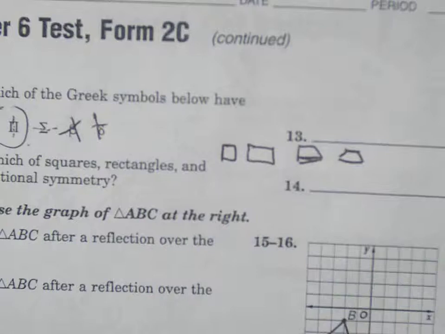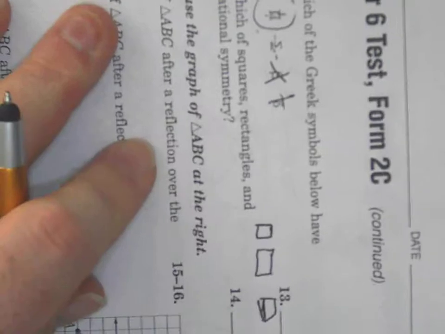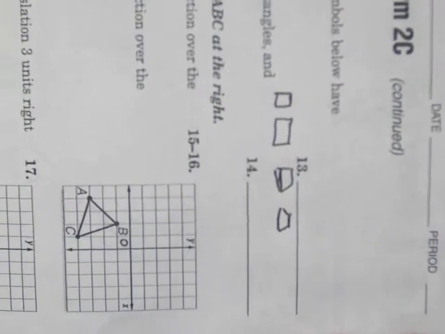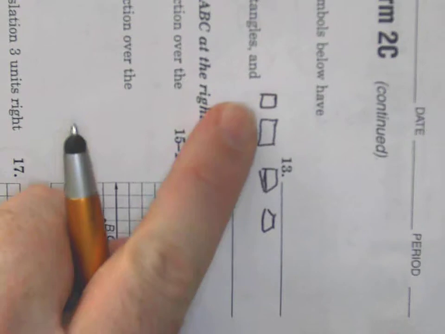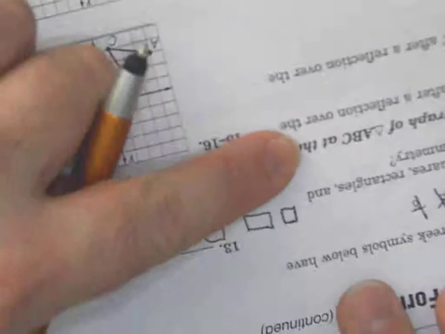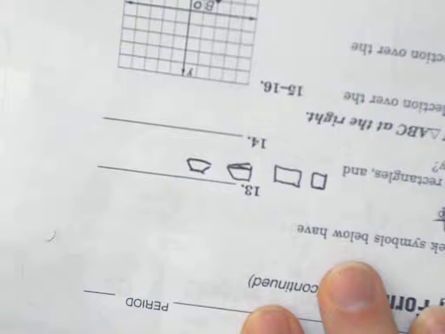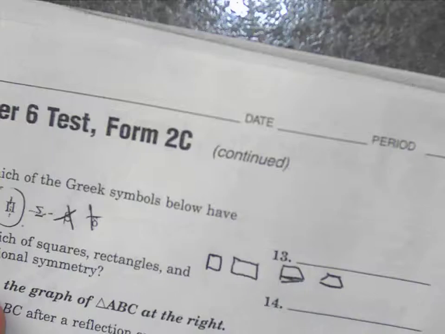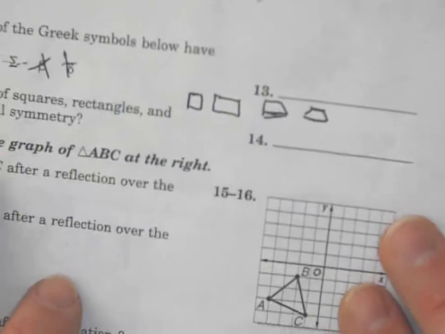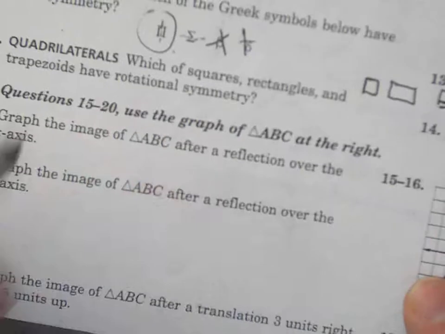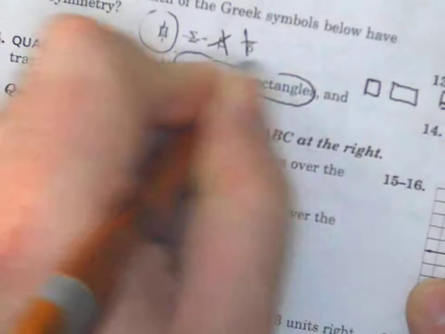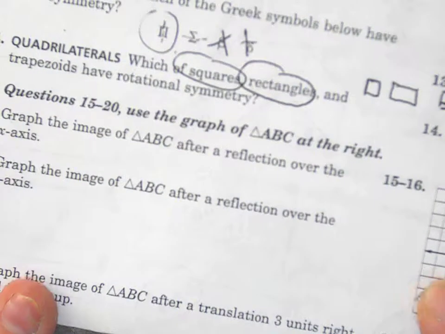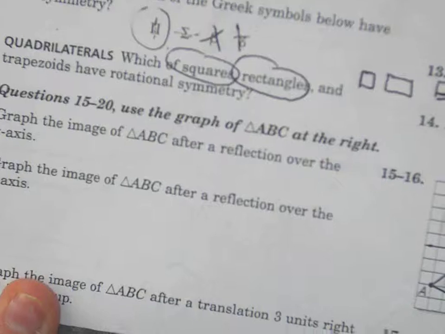Now, if I want to talk about rotational symmetry, a square still shows up, so a square works. The other two don't show up yet. So at 90 degrees, the square has rotational symmetry. Let's flip it upside down. A rectangle has rotational symmetry at 180 degrees. So on this question, I'm going to get dizzy following along. There are squares and rectangles. Since this video is short, we're going to keep flying along on this.